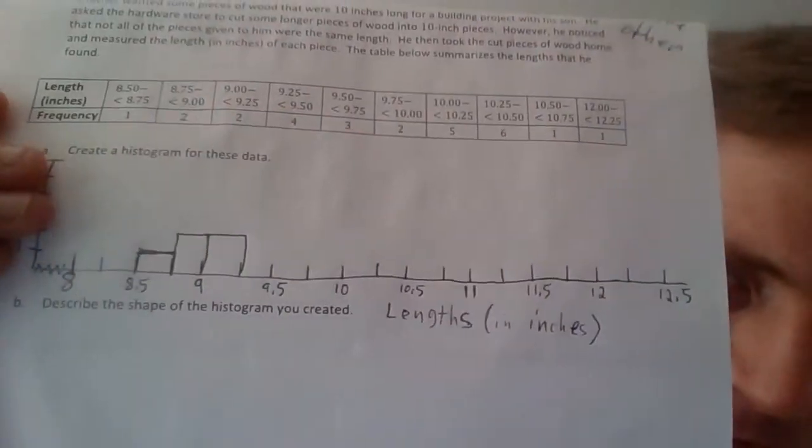Happened about twice. And then 9 to 9.25 is the very next one. It's 2 again, so I have 2 bars that are the same height. Then the next one is 9.25 to 9.50. Well, this one's 4, so I'm going to go up to 4. And again, I'm just kind of estimating the heights here, guys. You don't have to be completely perfect. Just try to get it as close as you can on these.